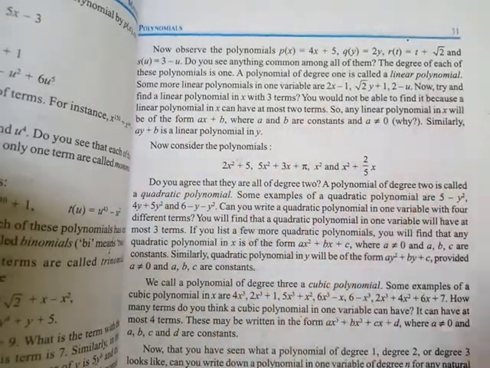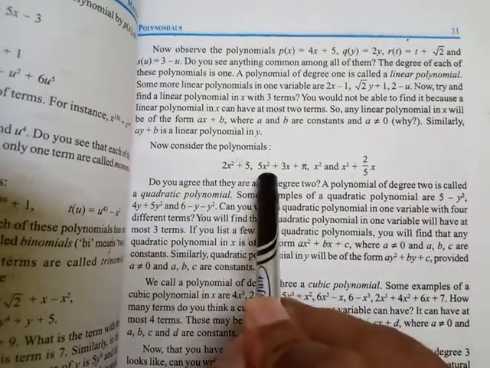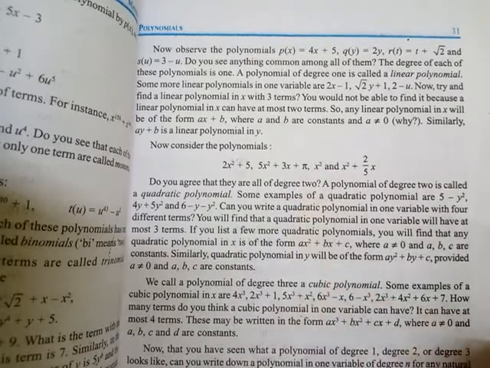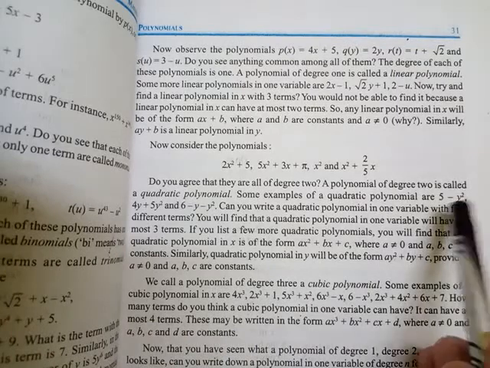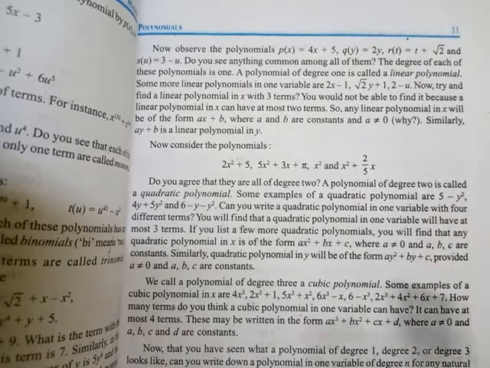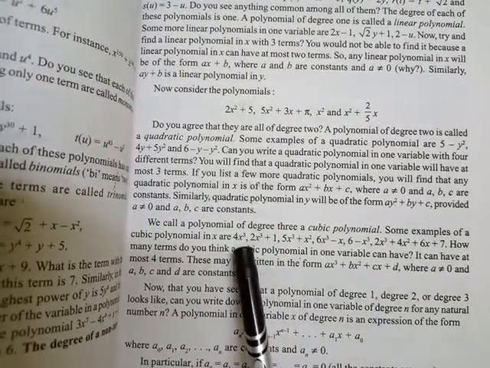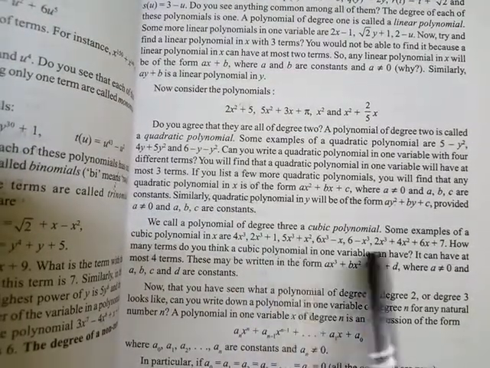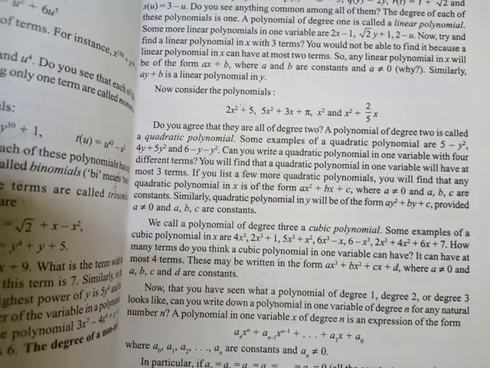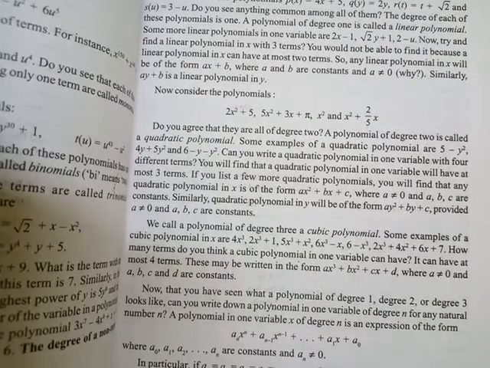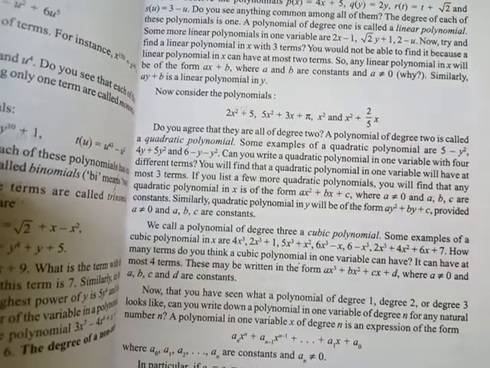Which means a linear polynomial. If the degree is 2, like x square, look here, the power is 2. If the degree is 2, we can say that it is a quadratic polynomial. Now if the degree is 3, like here 4x cube, 2x cube, 5x cube, the degree is 3, so we can say that it is a cubic polynomial. Students, these are some basic information regarding chapter 2.1. Now we are going to solve exercise 2.1.